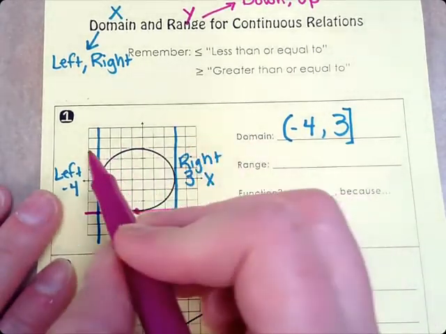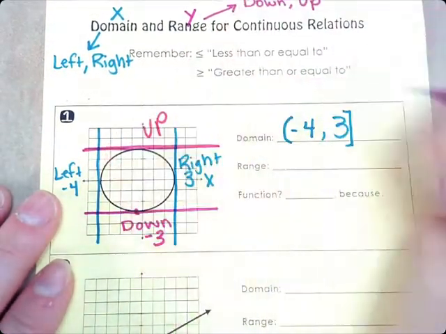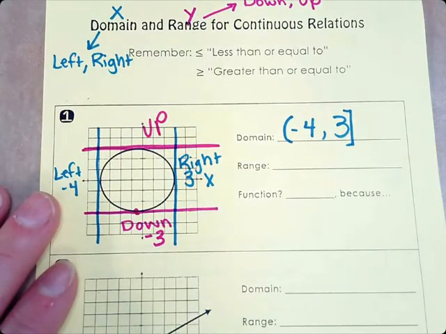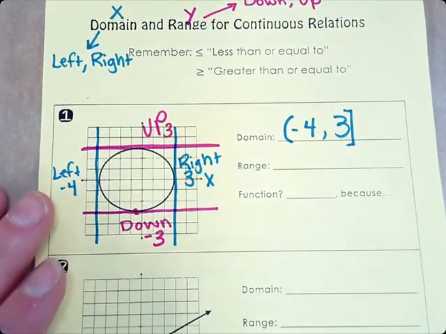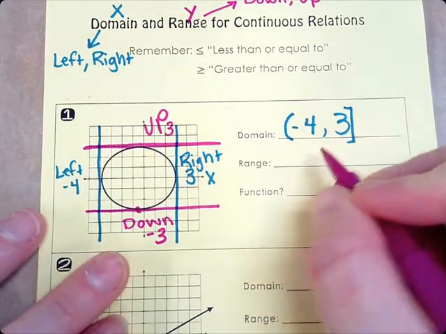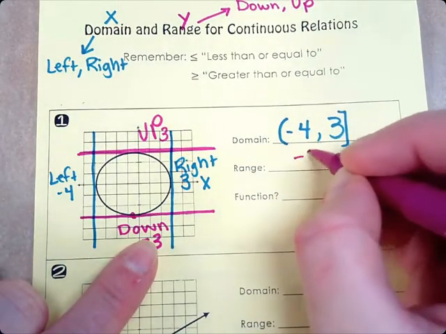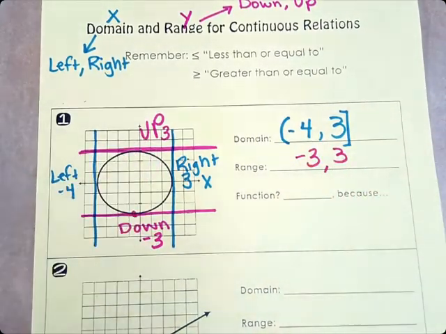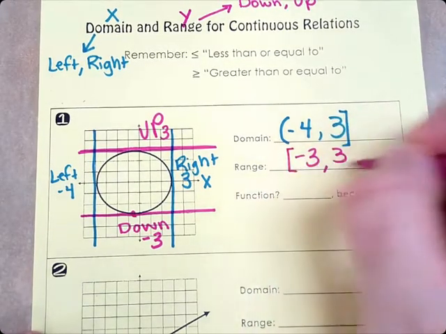The fence on the up part, how far up it goes. So the top part of the fence would be 1, 2, 3. It's touching, right? It is touching, yes. So we're going to write it in the order of down, up. So down is -3. Up is +3. And that circle touches the fence on the down part and on the up part. So it'll be brackets.